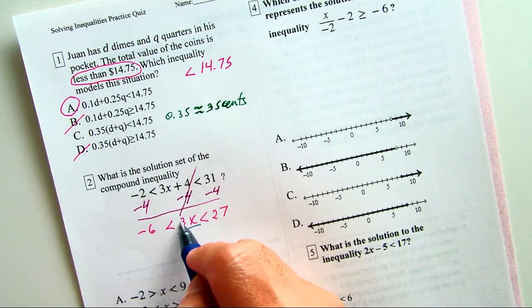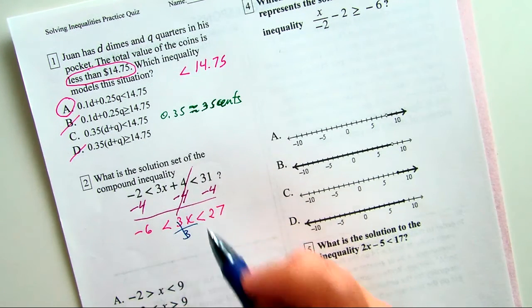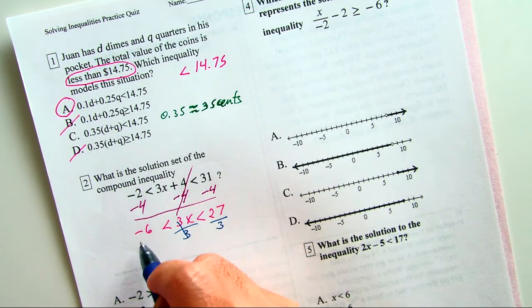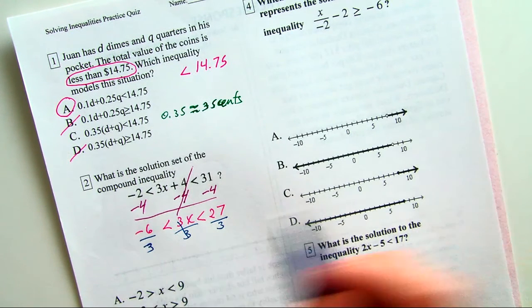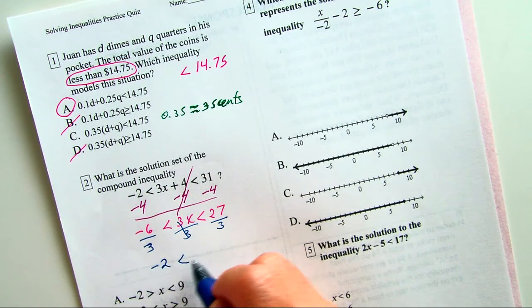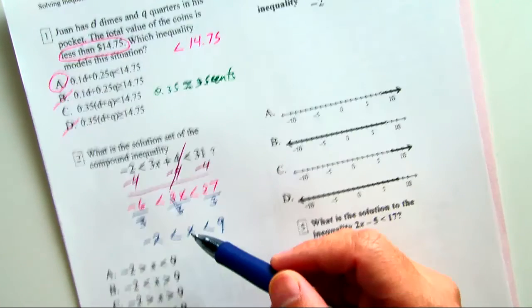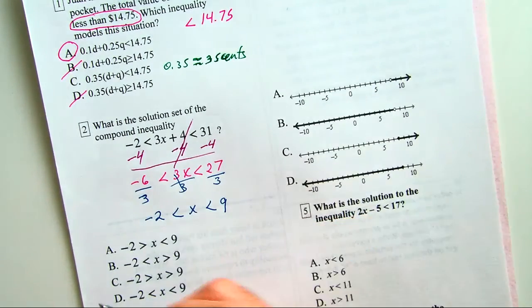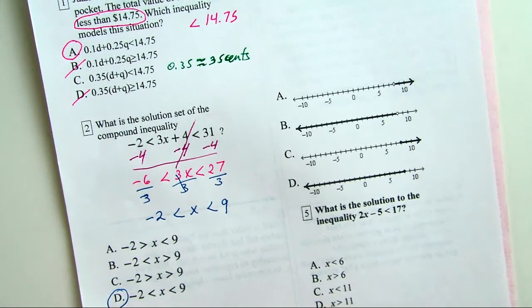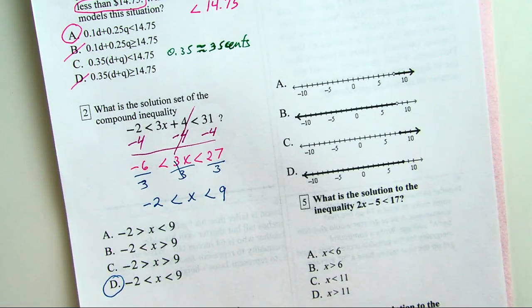Therefore, we divide by 3. Similar to the top, we divide the middle, the right and the left. So we get negative 2 less than x less than 9, and we look for the choices. We see that option D is the one that has the answer.